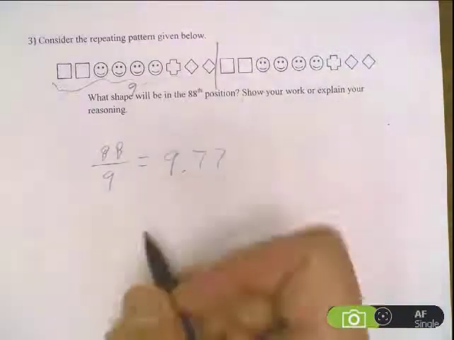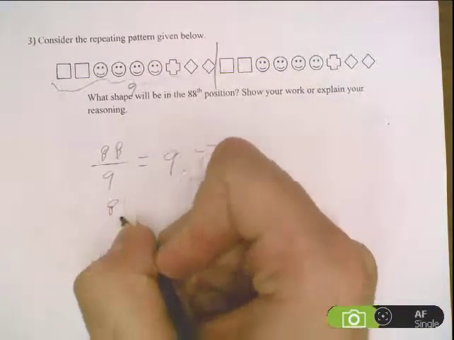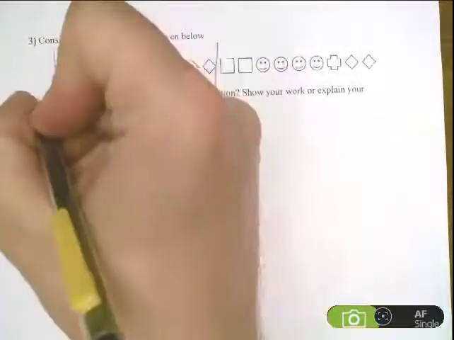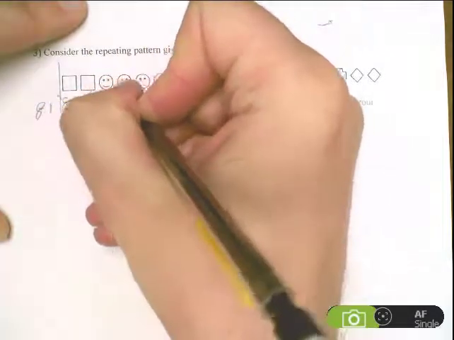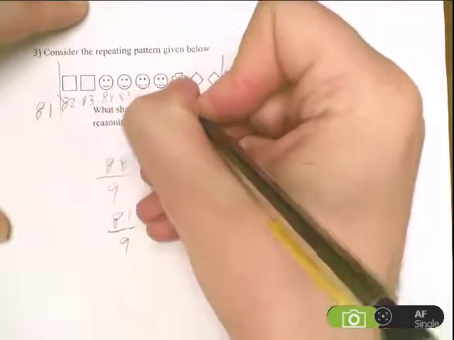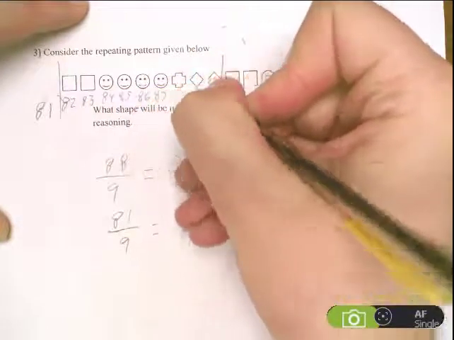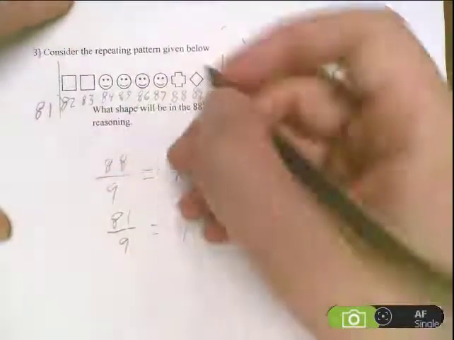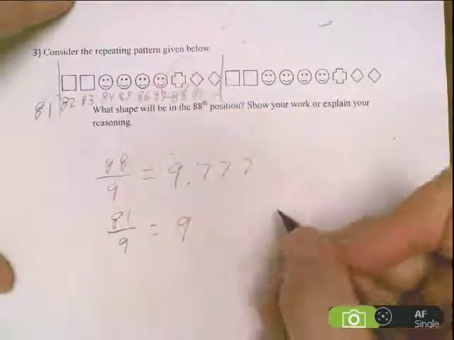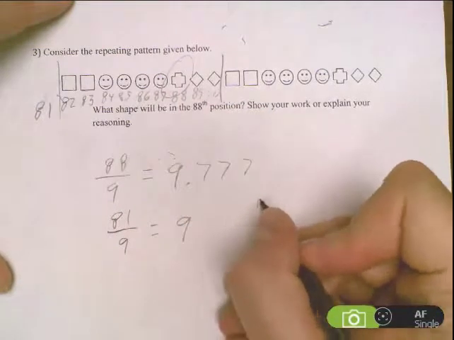And so what does this mean? Well, if we had 81 divided by 9, that would give us 9 exactly. So that means our 81st figure would be here. I'm going to erase this for now. Our 82nd figure would be here, 83rd would be here, 84th, 85th, 86th, 87th, 88th, 89th, 90th would be there, and then we'd start repeating. So 88th position right here, we got the little cross thingy deal.